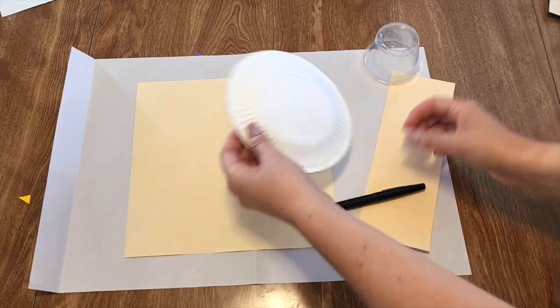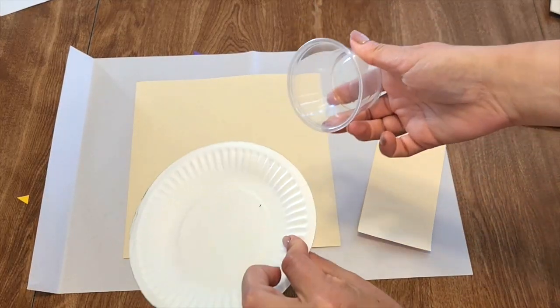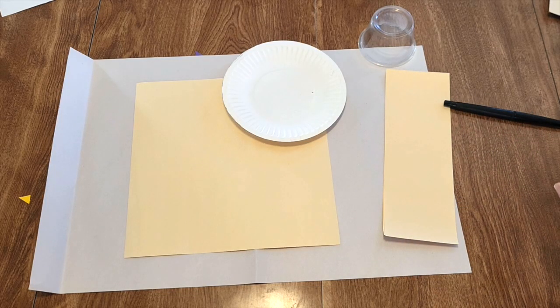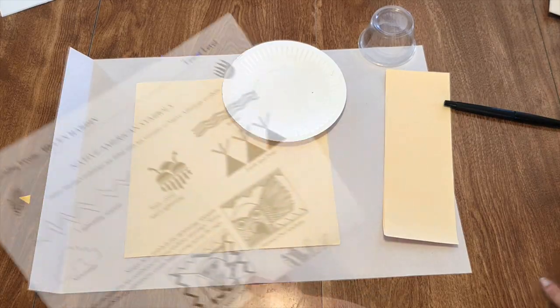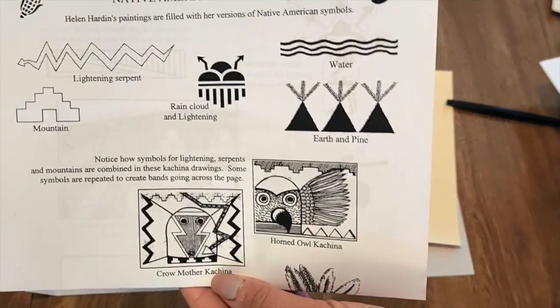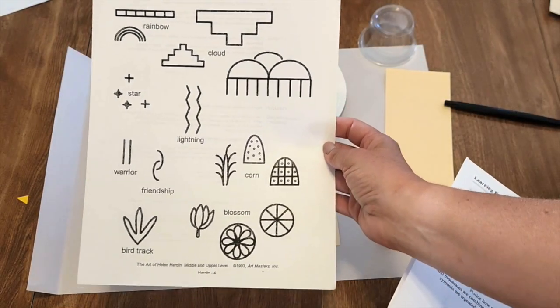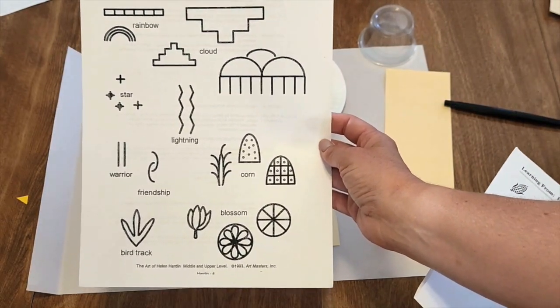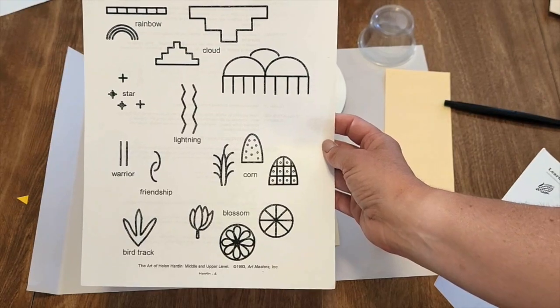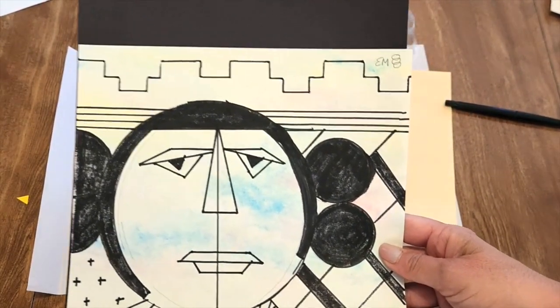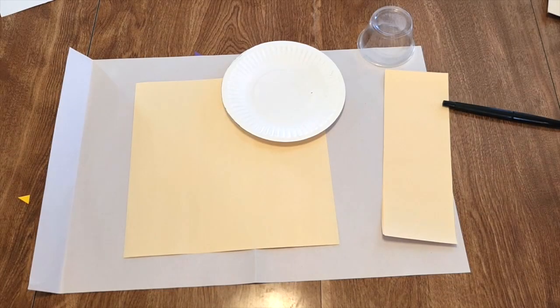Okay, to get started on our Kachina, we're going to have some templates to help us with the basic shapes. Remember, she used geometric shapes and the element of line, symbols, and pattern. So Native American symbols: water, lightning. Then you'll notice, oh, look at that step shape for the cloud and that zigzag shape for the lightning. When we look at Helen Hardin's work, there's a lot of background geometric shapes, and that step shape that represents the cloud.